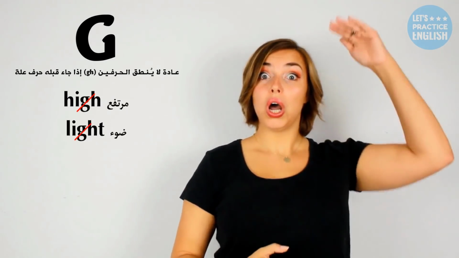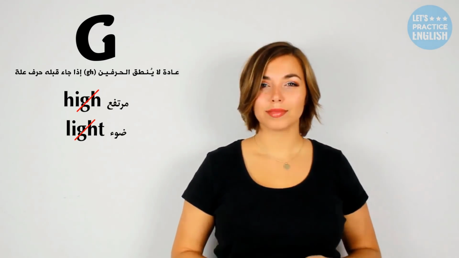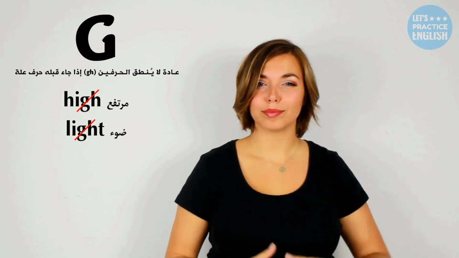For example, high, light. But of course, this is English, so there are exceptions, unfortunately. Here are a few. Magnet, cognitive, signature.